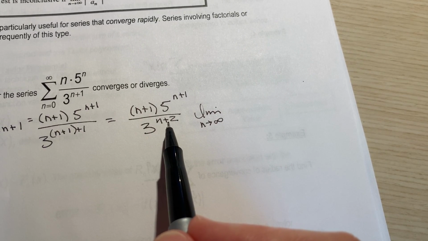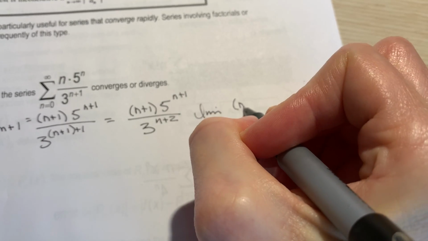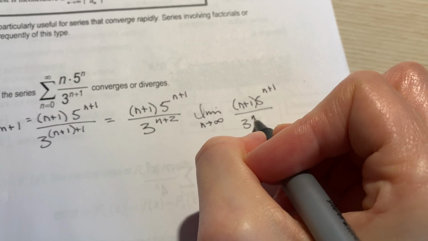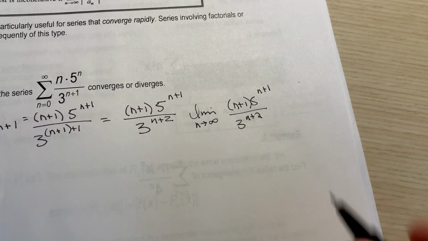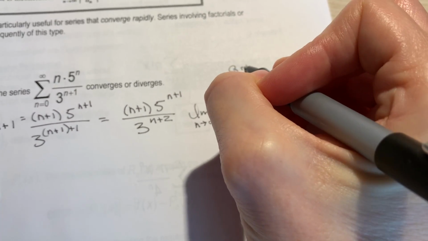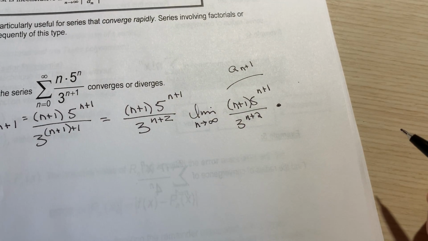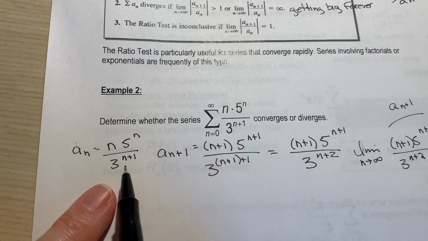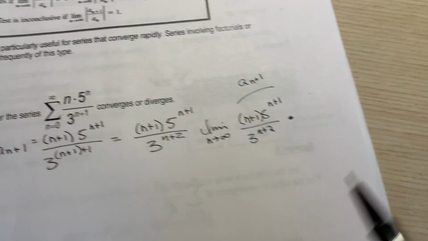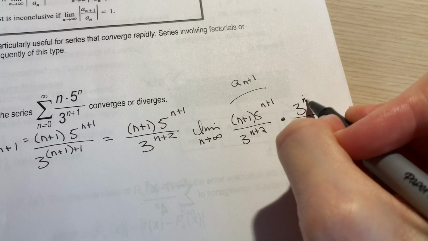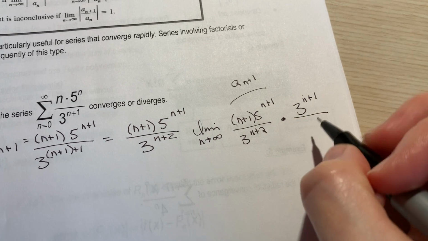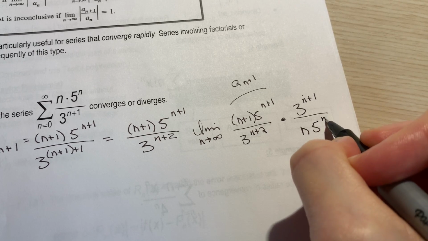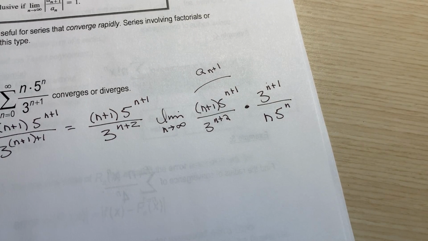So I have n plus 1 on the top, so that's this, and 3 to the n plus 2. So that's my a to the n plus 1 divided by, I'm going to multiply by the reciprocal. So I'm going to take this and flip it. So 3 to the n plus 1 is going to go on the top. So 3 to the n plus 1 over n times 5 to the n. Okay, so this is what I want to take the limit of.